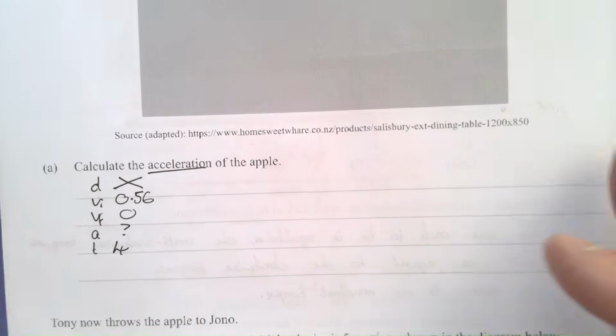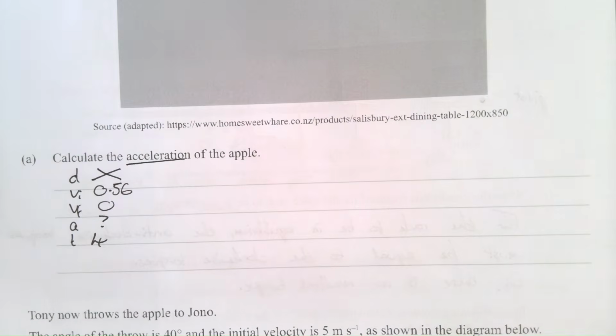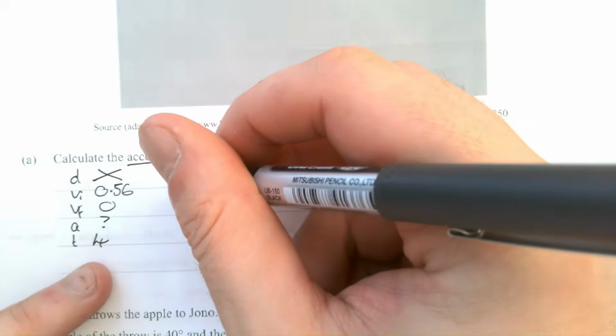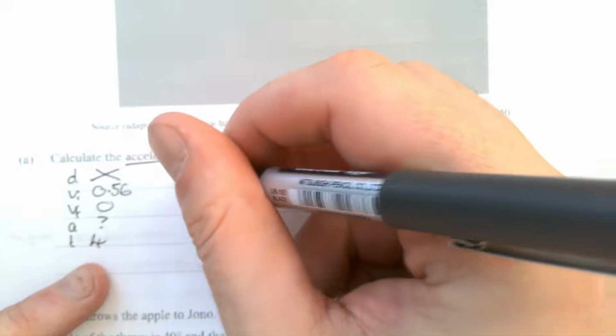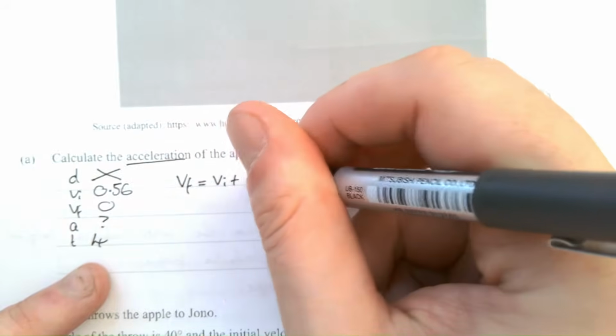This is how I got taught when I was at school. It seems like a really easy way to figure out which bits you're missing. And you can actually apply this sort of structure to any calculation question if you know the letters that the values are represented by. So looking at your formula sheet, the equation that involves those 4 is SUVAT 1, the first one. VF is equal to VI plus AT.